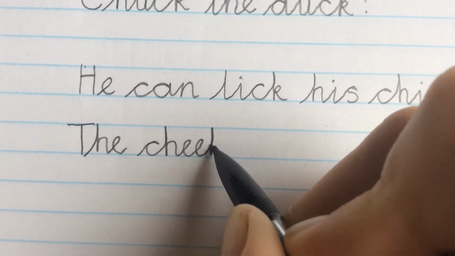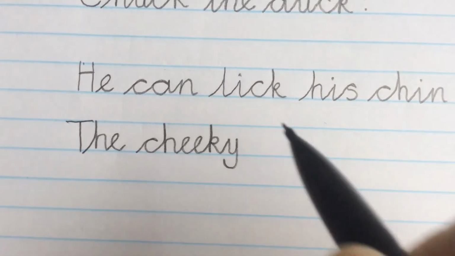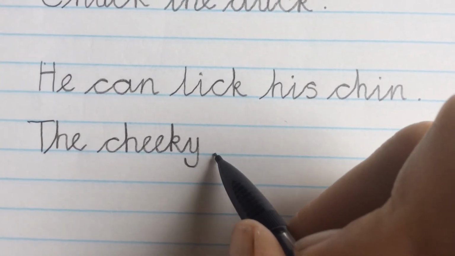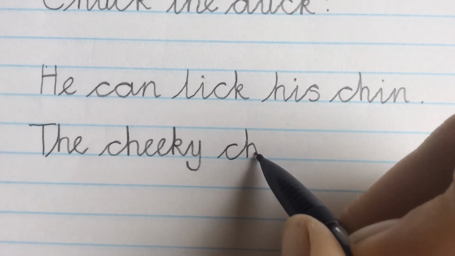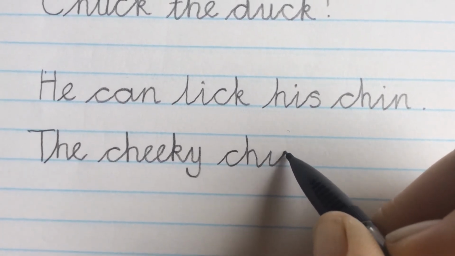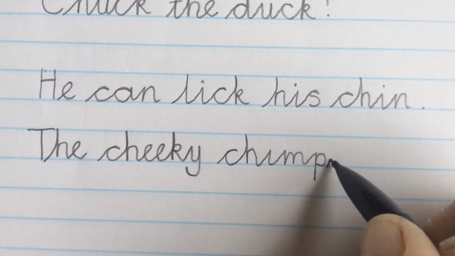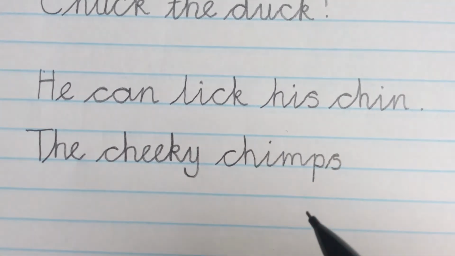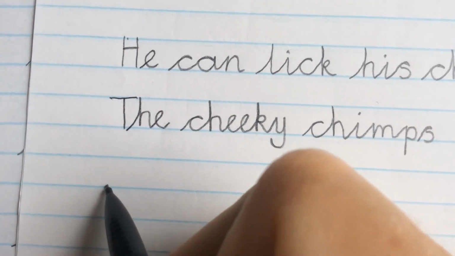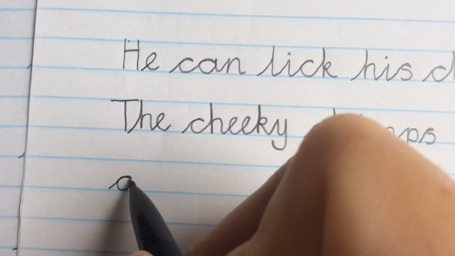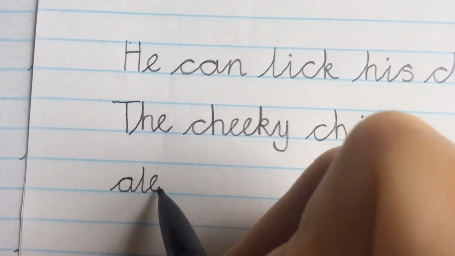Halfway, straight up, straight down, diagonal for the Y, and then down and under. The cheeky, straight up and down, diagonal, diagonal, diagonal. The cheeky chimps. Remember, the T is not as tall, it doesn't go all the way to the top.